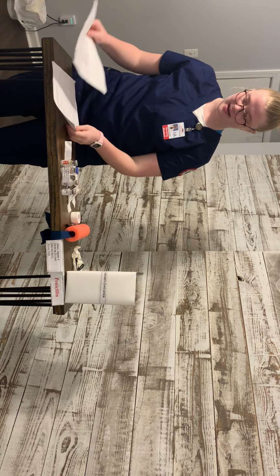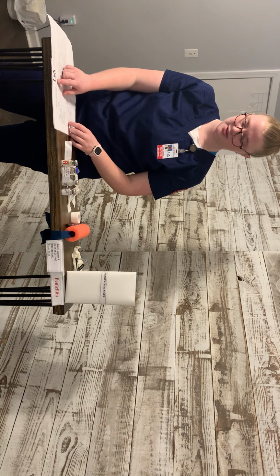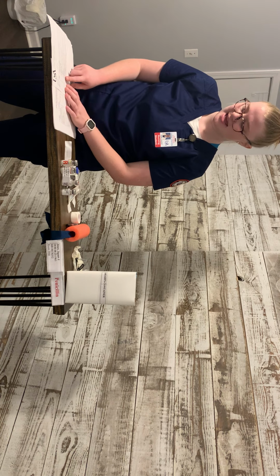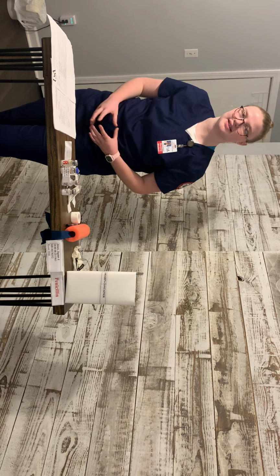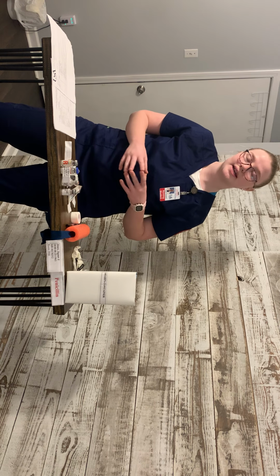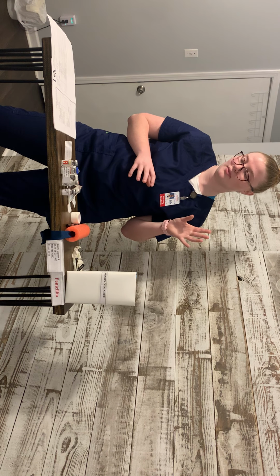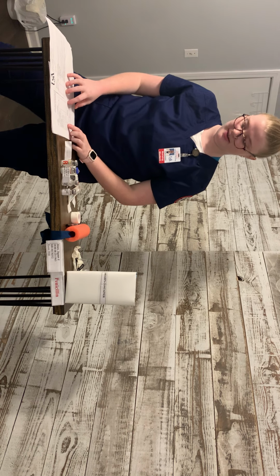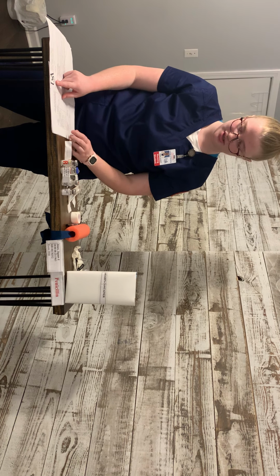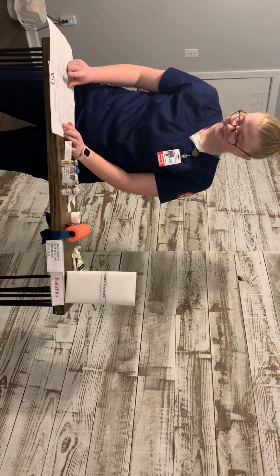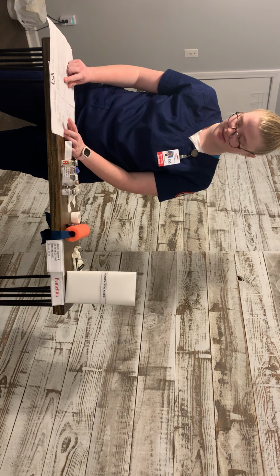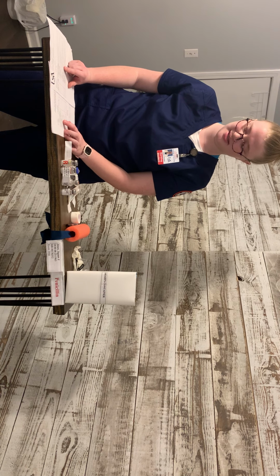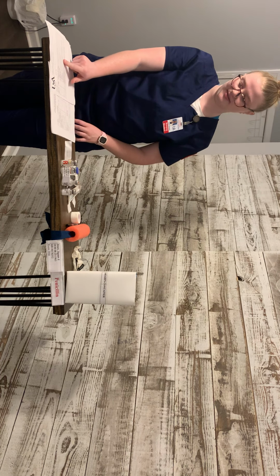Here we have Jaguar Jones and Jaguar Jones, and the order is heparin 5,000 units subcutaneously every 12 hours and heparin 5,000 units subcutaneously every 12 hours. So now I'll do the first set of the 5 rights of medication administration. We have the right patient, Jaguar Jones, the right drug, heparin, the right dosage, 5,000 units, the right route, subcutaneously, and the right time, every 12 hours and every 12 hours.